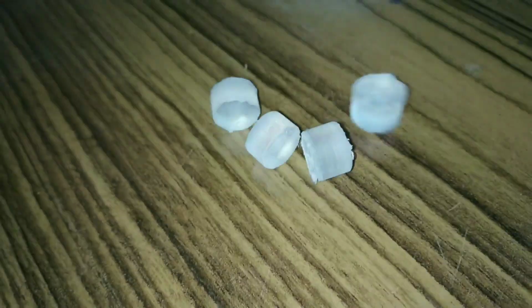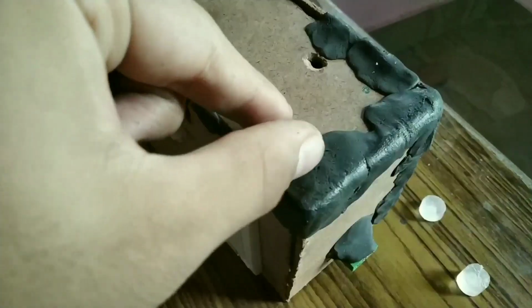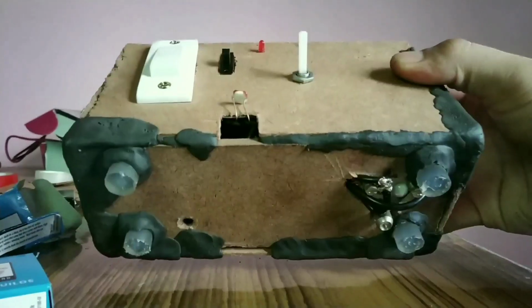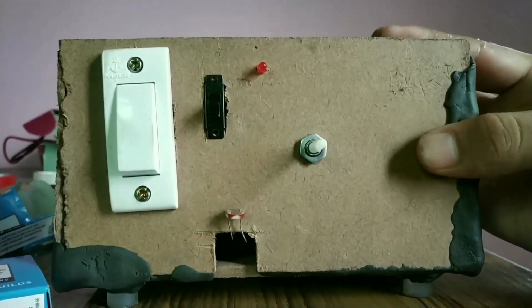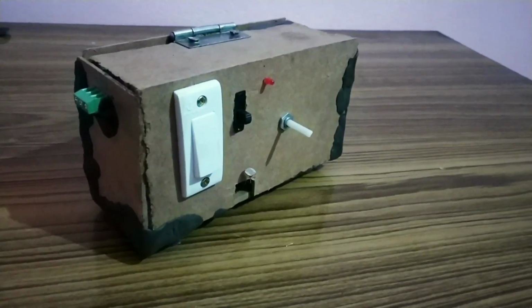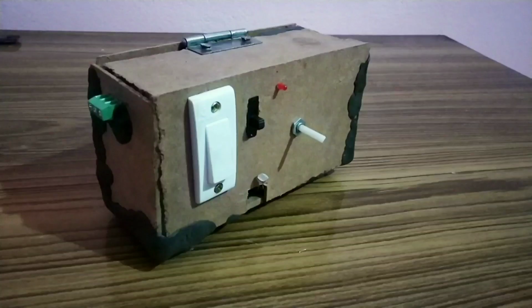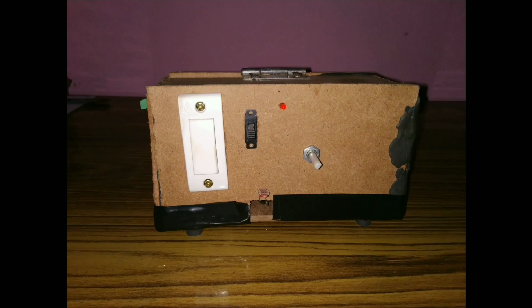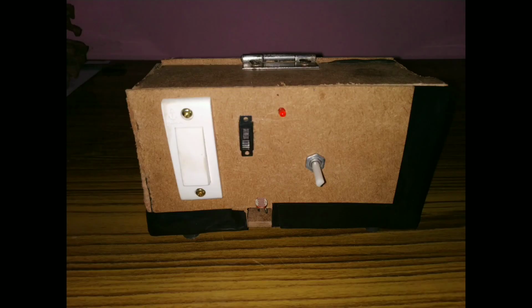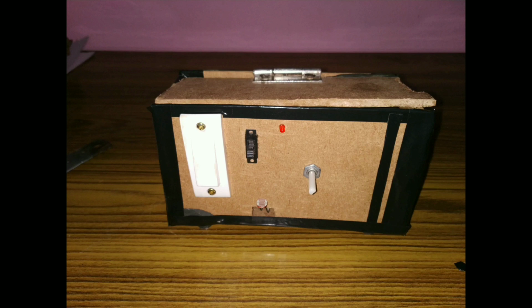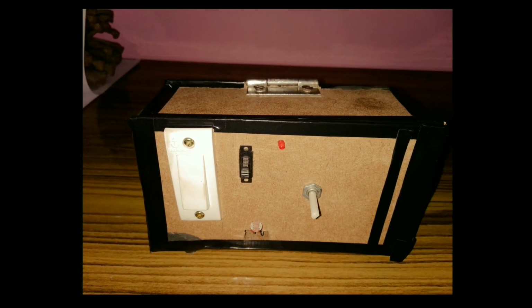Now to make the base stand, I took 4 pieces from a hot glue stick, attached them using M seal again, and the box was balanced well. With this done, our project was complete, but it looked quite ugly. So I covered its edges with black electric tape, and with little efforts the project looked quite fine.